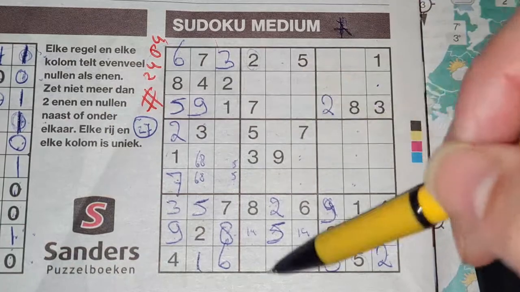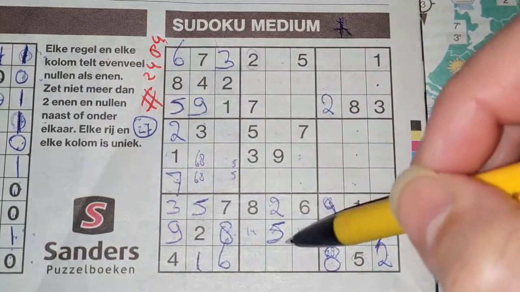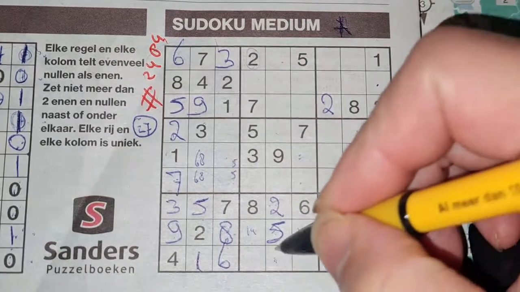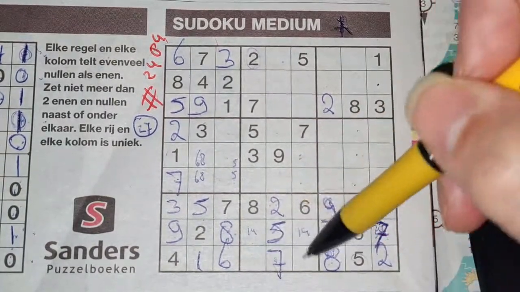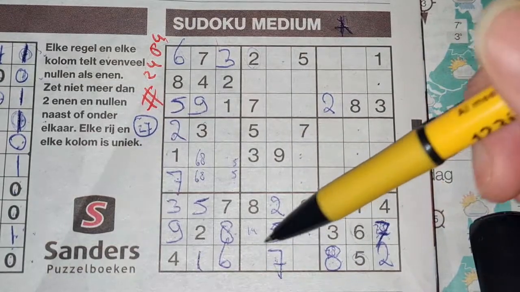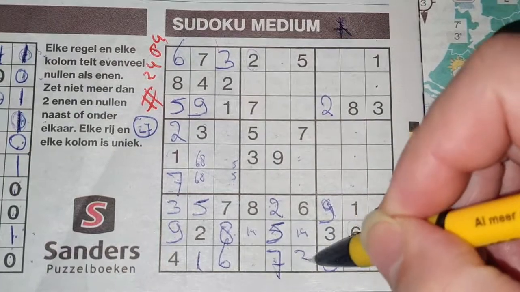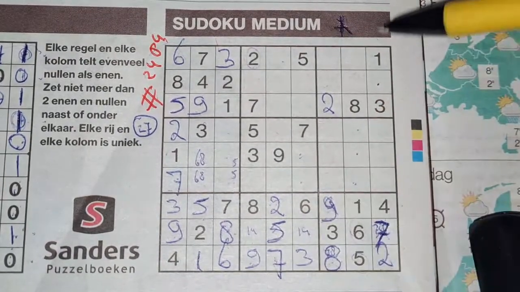We have a 7 in this column, 7 in that column, so the column between the middle column. The only place for the 7 should be there. 2 numbers left in this big square for the numbers 9 and 3. We have a 9, we have a 3 there, so no 3 there. 3 should be there, and the 9 goes there.